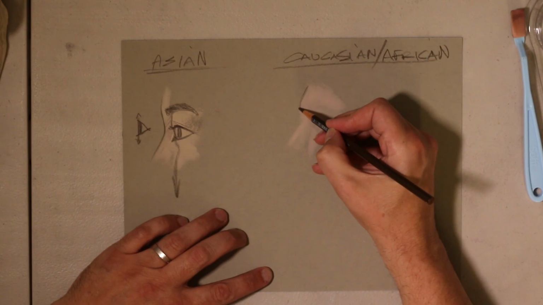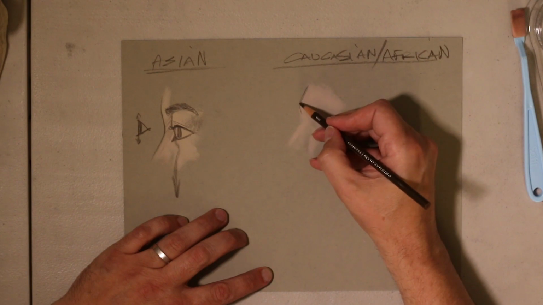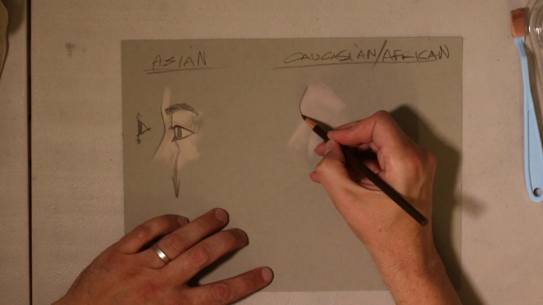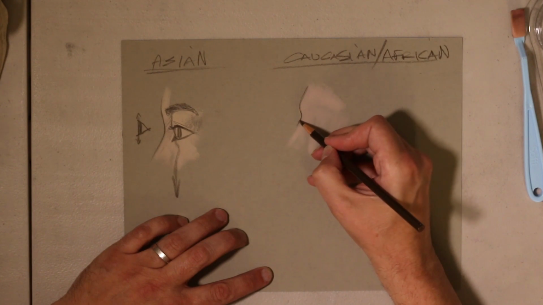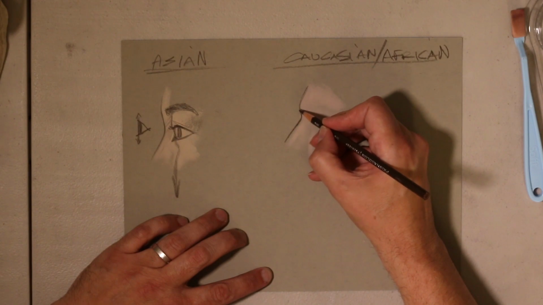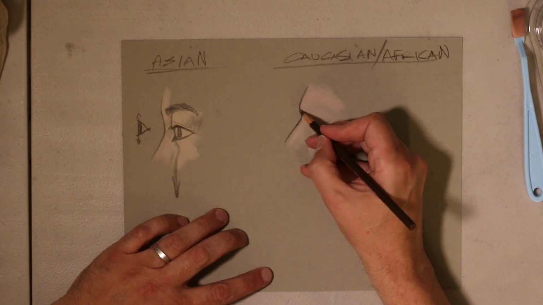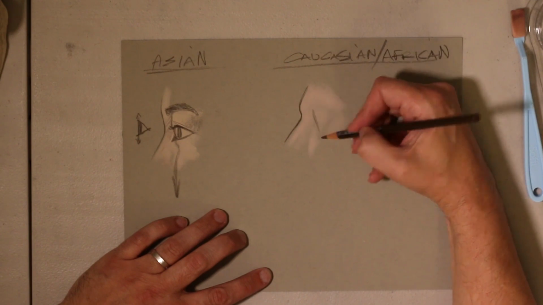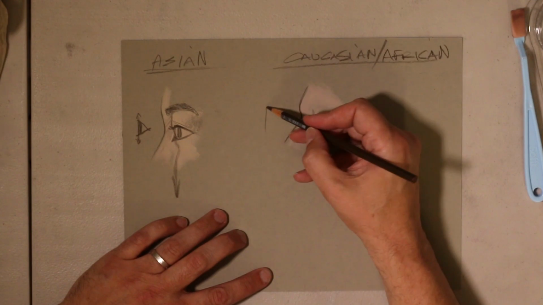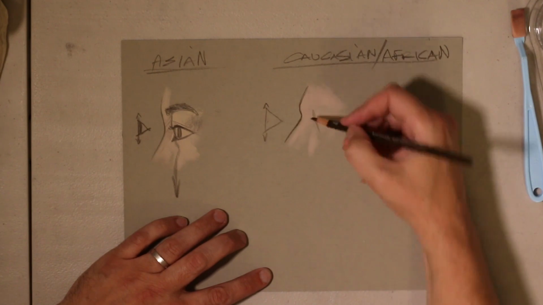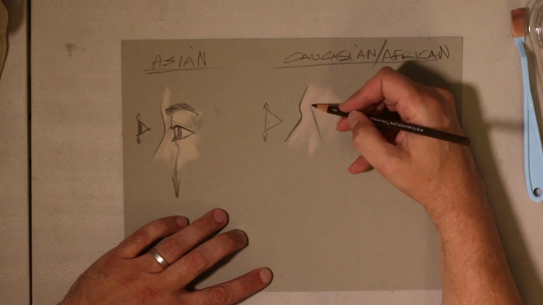Forehead into the superciliary arch, and then out to the nose is a little bit more of a curve, a little bit more extreme movement, and then the eye sits at an angle. The Asian eye kind of sat straight up and down this way. This one is more at an angle this way.